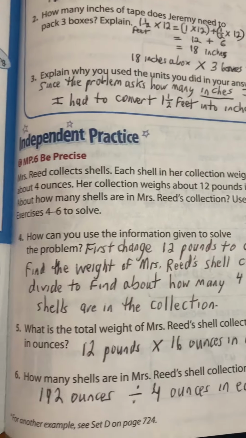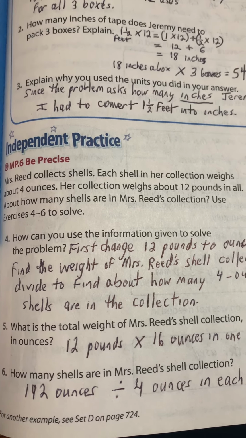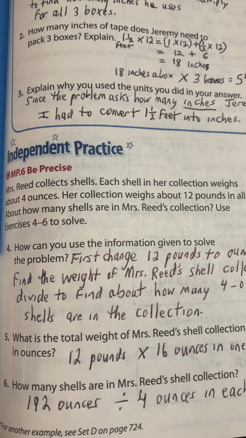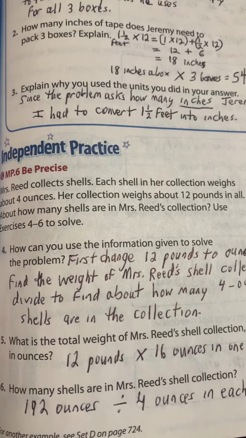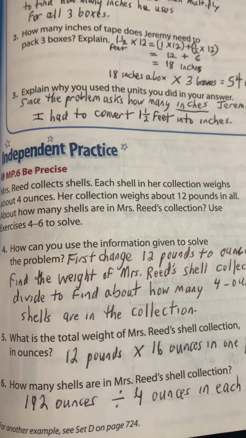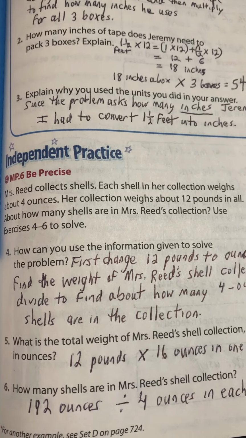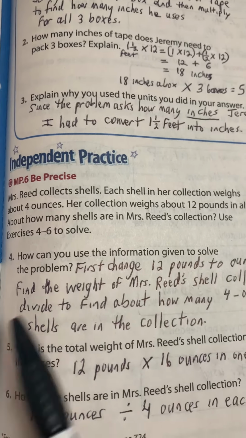Okay, next problem. Mrs. Reed collects shells. Each shell in her collection weighs about 4 ounces. It says about because it's not an exact number. Her collection weighs about 12 pounds in all. About how many shells are in Mrs. Reed's collection? Well, they did it to us again.